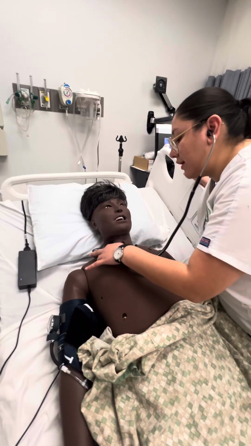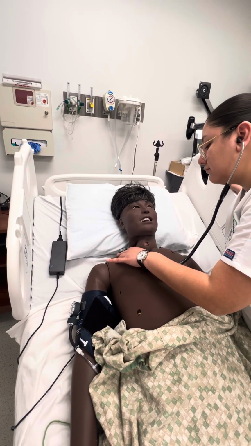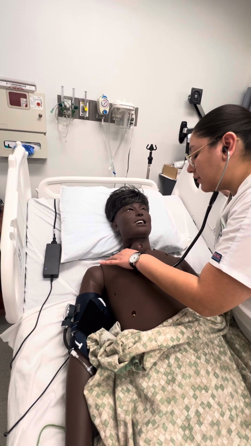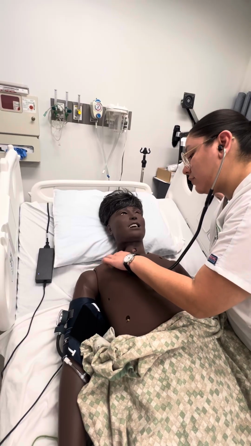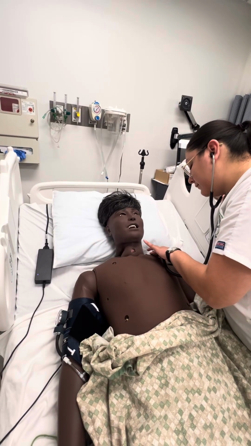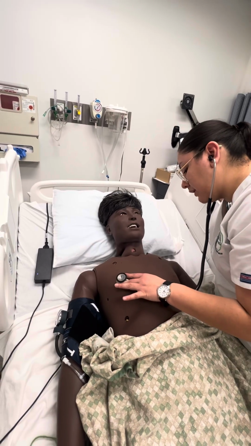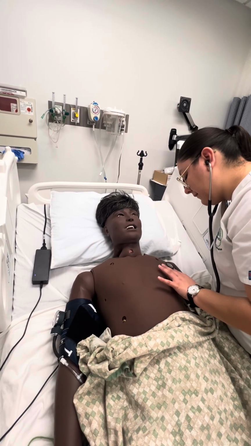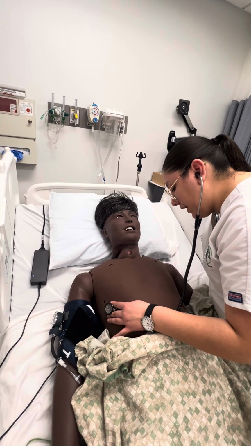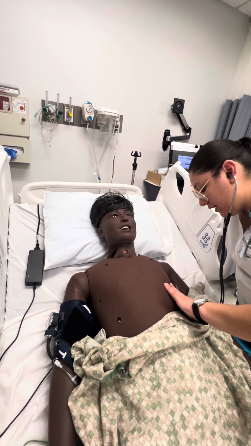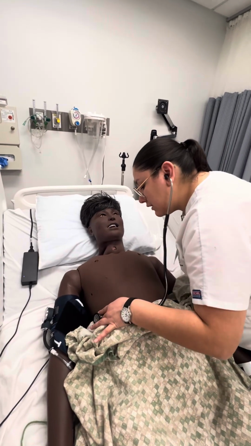We are going to start right above the midclavicular line, or subclavicular line. Here we're going to go in a ladder pattern. So we're going 1, 1, 2, 2, 3, 3, 4, 4. We're going 5, 5. Moving down to 6, 6.